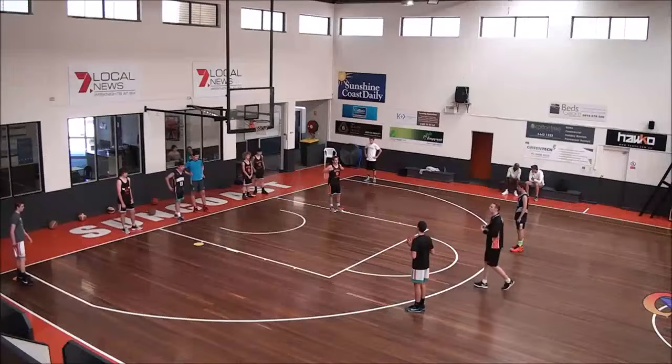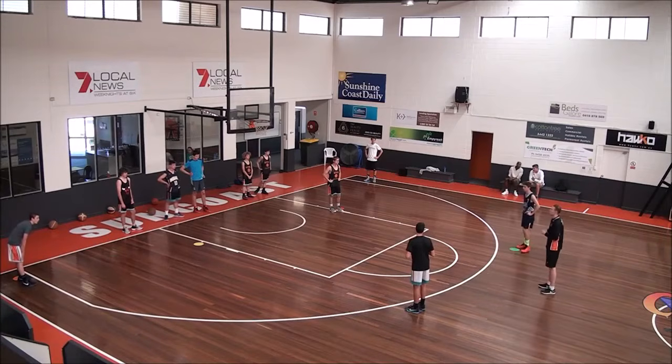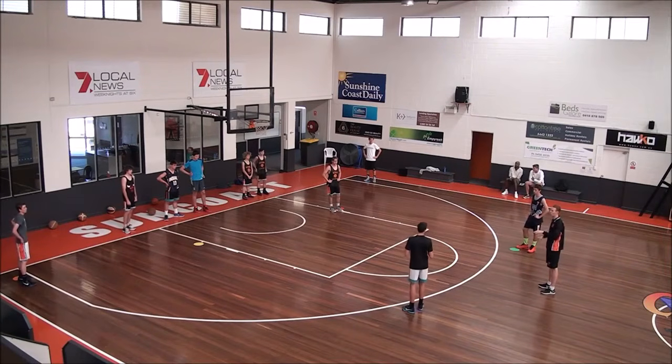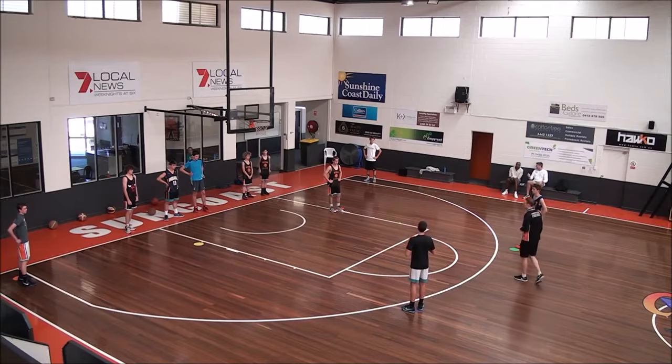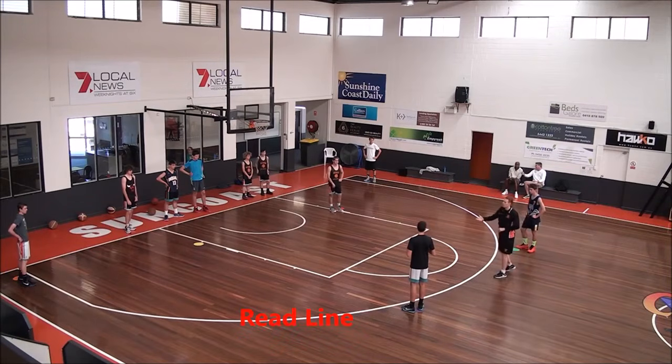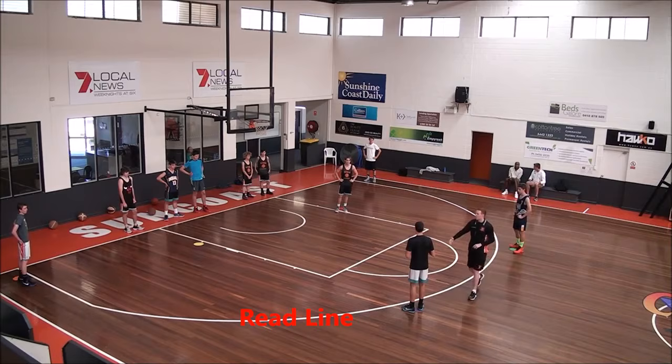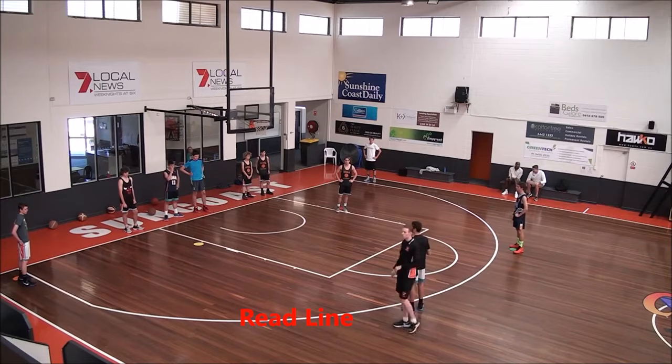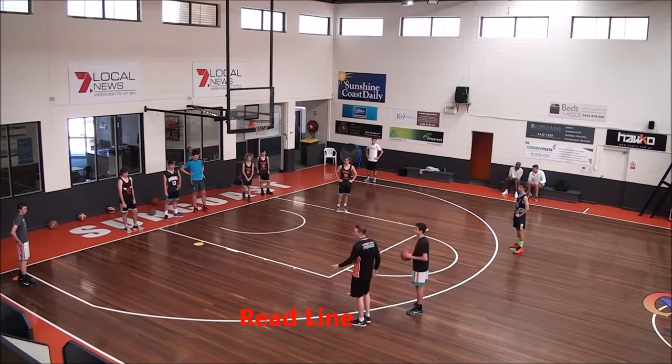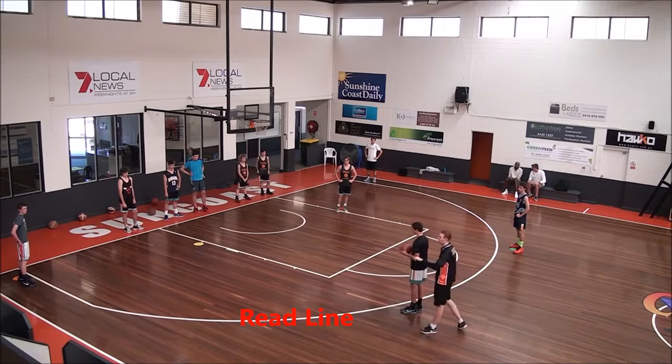All right, we're just going to go over the read and react principles. It's important to go over the points on the floor that are needed in our offense. So the first one is the read line. Any line that's outside the three-point line is called the read line. So this line is no longer called the three-point line, it's called the read line for us.